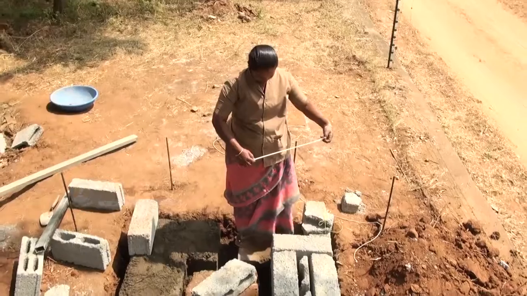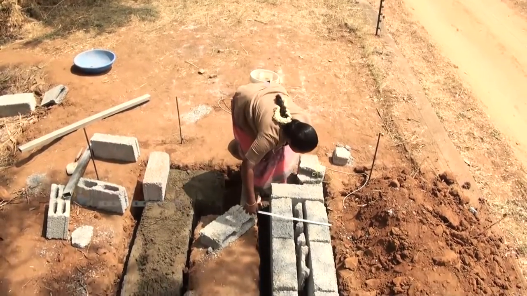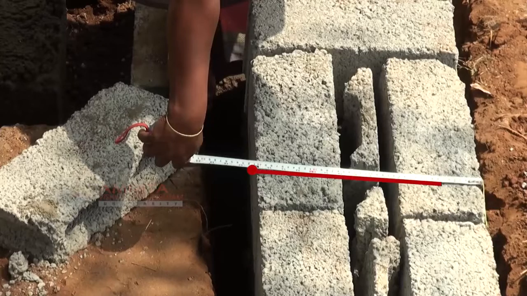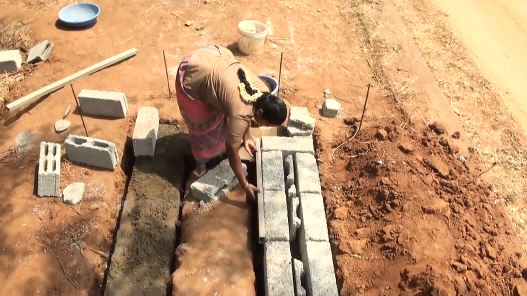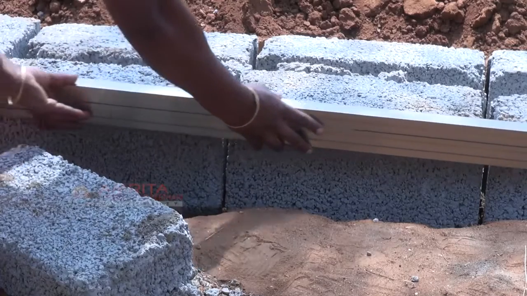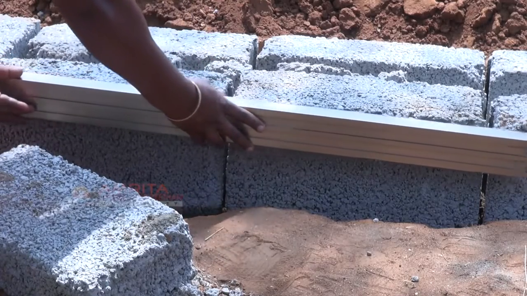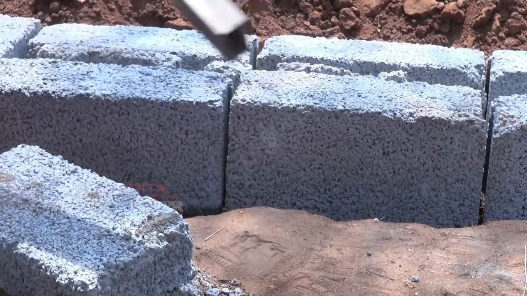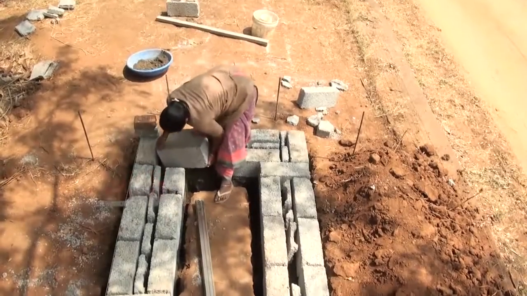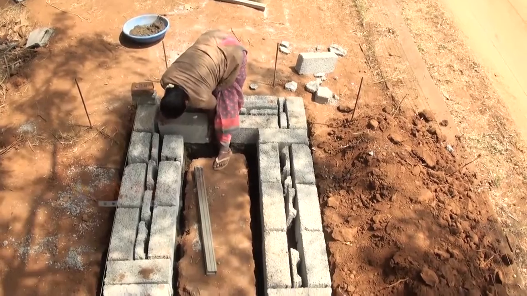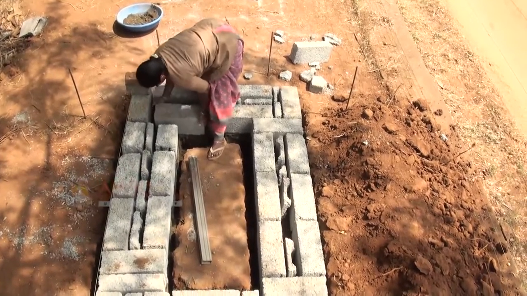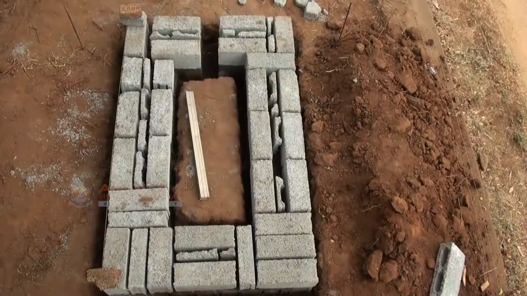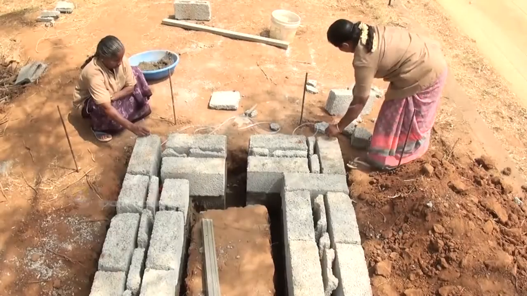Measure all the sides to check if the length and the breadth of the foundation is as per our plan. You can also check and adjust the level of the hollow blocks placed with the help of a straight edge as shown. Ensure that the height of the foundation is 40 centimeters using a water level.